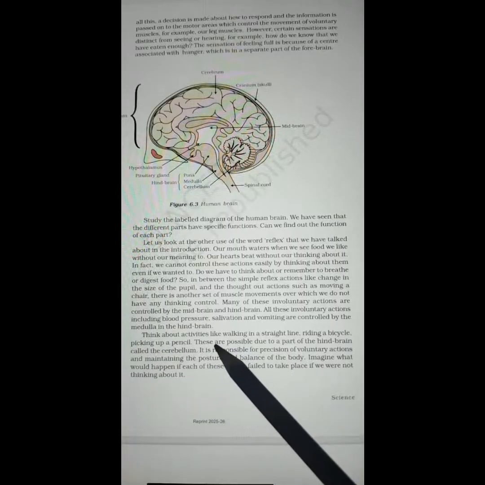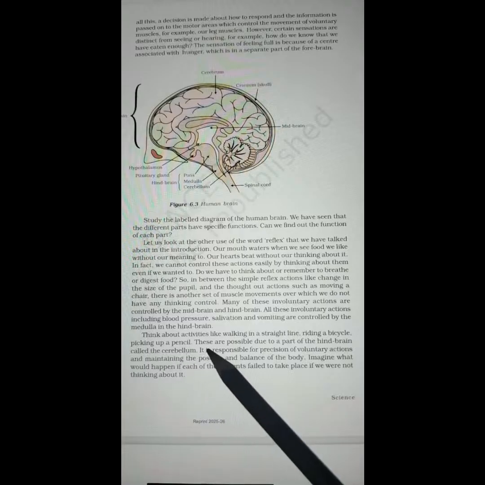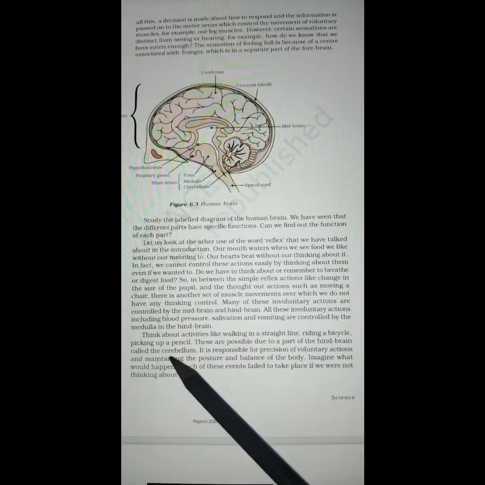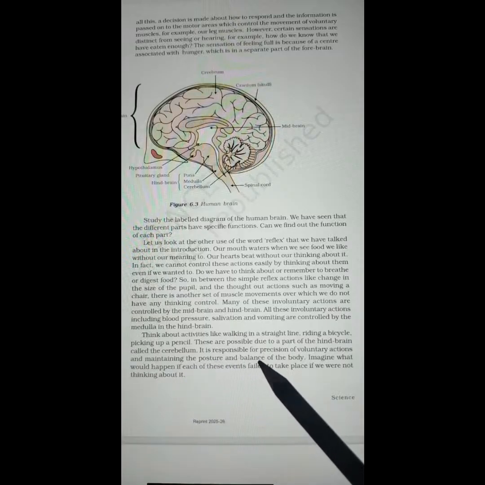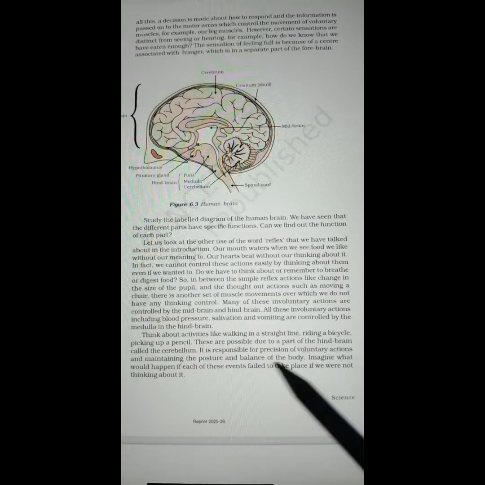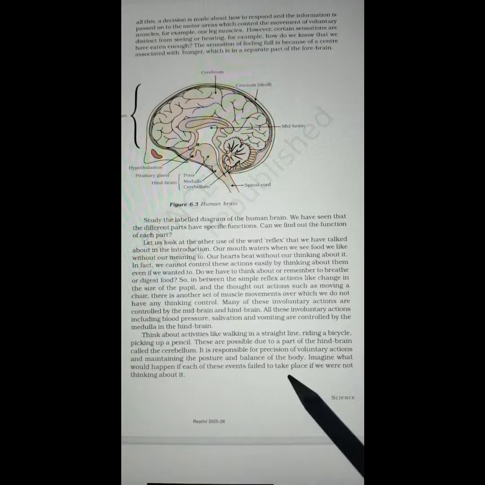Think about activities like walking in a straight line, riding a bicycle, picking up a pencil. These are all possible due to a part of the hindbrain called the cerebellum. It is responsible for precision of voluntary actions and maintaining the posture and balance of the body. Imagine what would happen if each of these events failed to take place if we were not thinking about it.